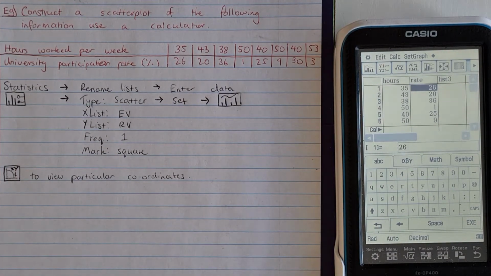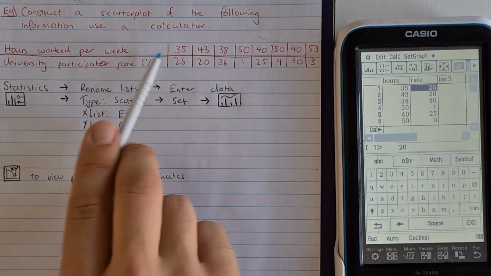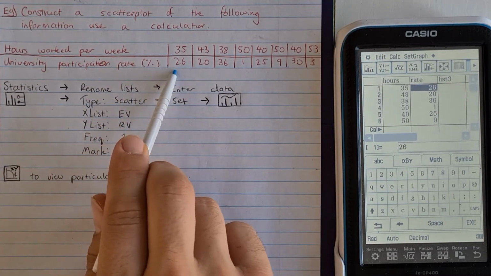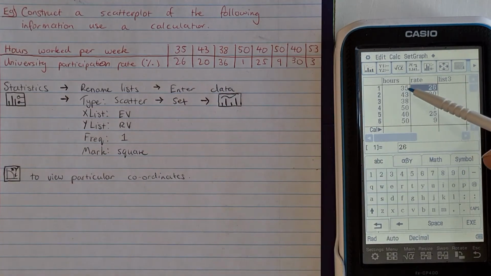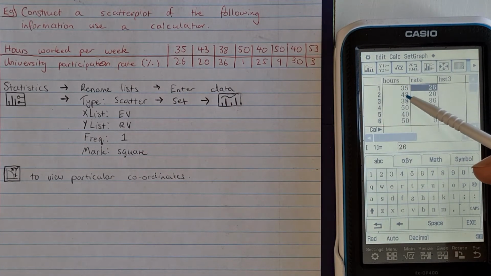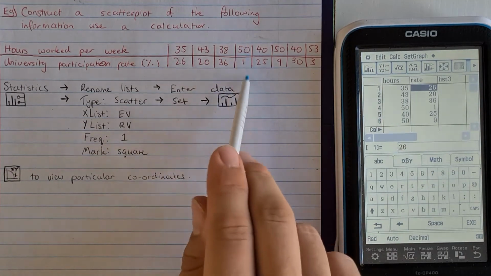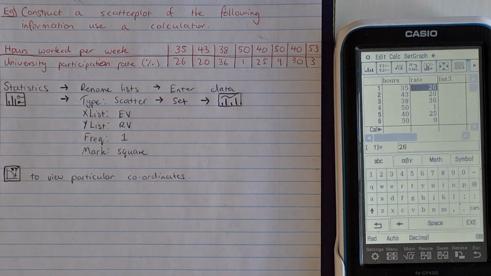Now it is important to know that 35 is paired up with 26. 43 is paired up with 20. So you need to make sure that you're doing them in order, because these are coordinates. So the 43 needs to match up with the 20. The 50 needs to match up with the 1, just like it does here. So the ordering is very important.